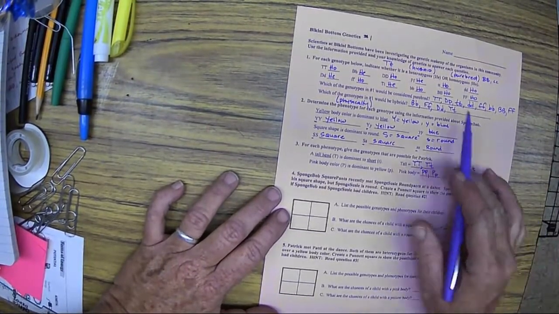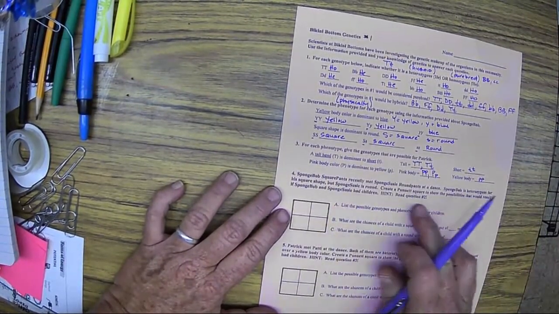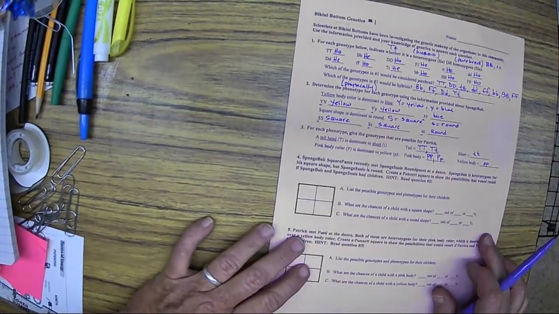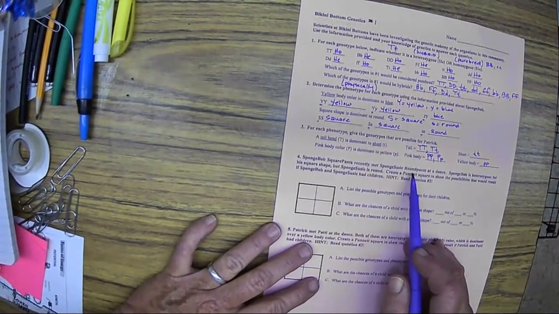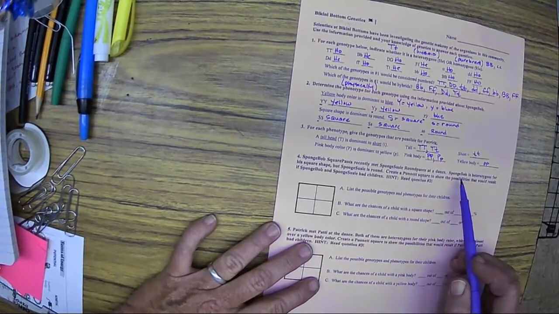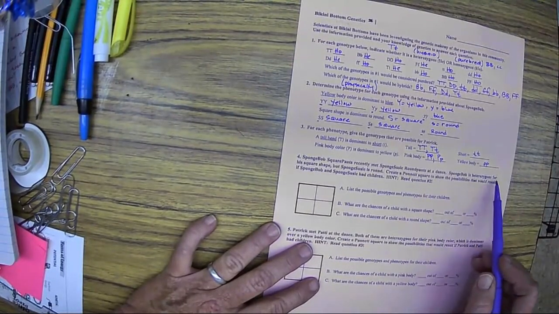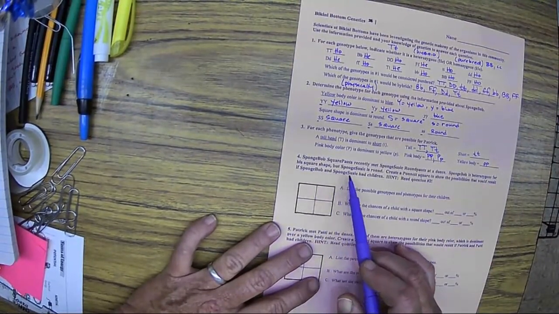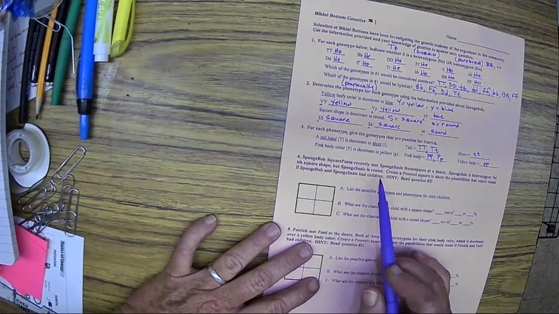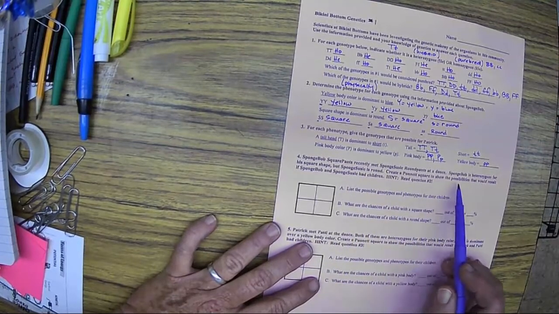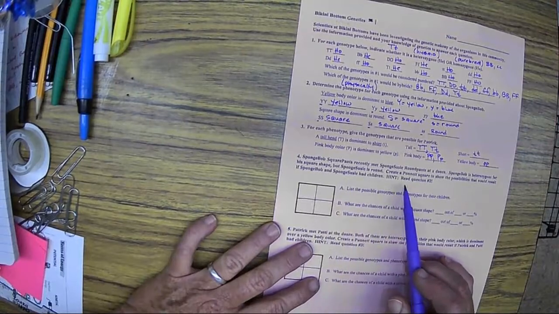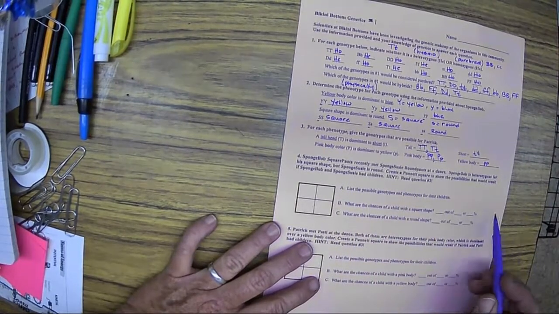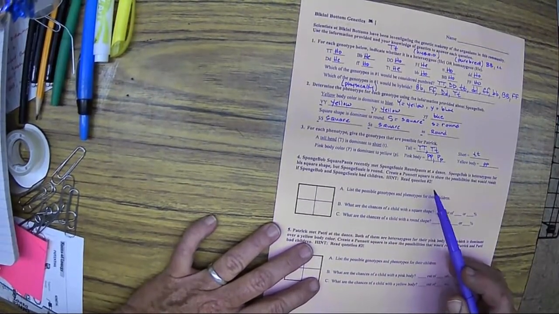All right, so now that we have done this, we can actually go on to question number 4. SpongeBob SquarePants recently met Sponge Susie Roundpants at a dance. SpongeBob is heterozygous for his square body shape, but Sponge Susie is round. Create a Punnett square to show the possibilities that would result if SpongeBob and Sponge Susie had children. Hint, read question number 2. So we have to go back to question number 2 to get the information.